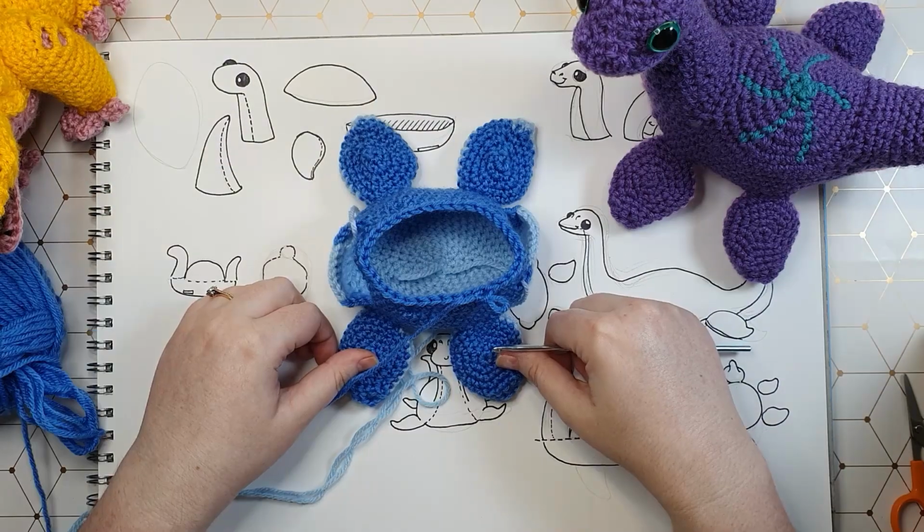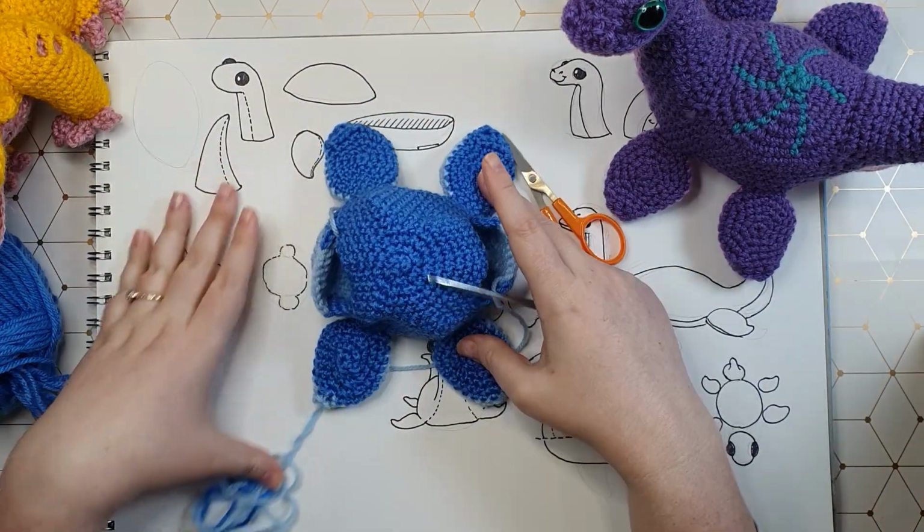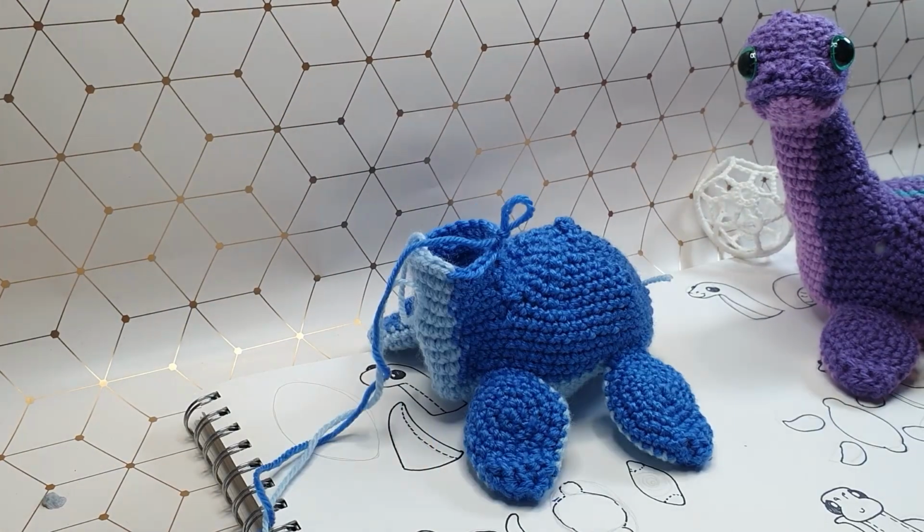The back came together really easily. It was just a series of basic rounds to close it off. And the neck was fine too. It was just a tube.